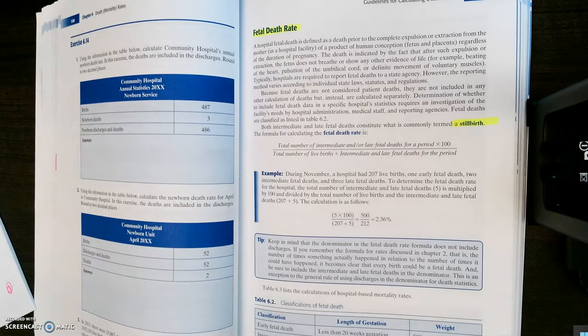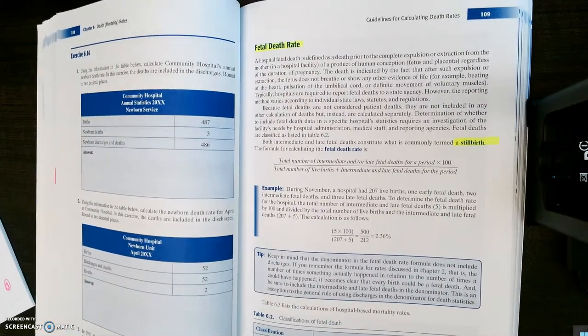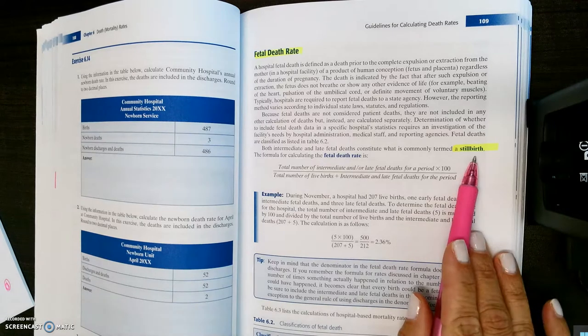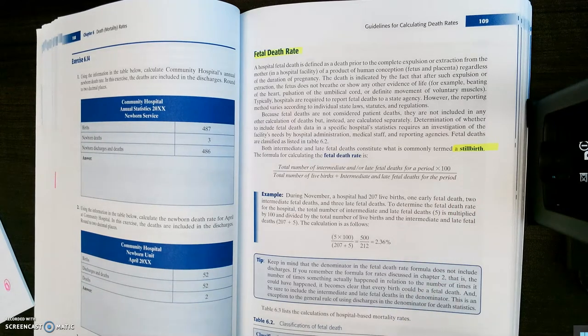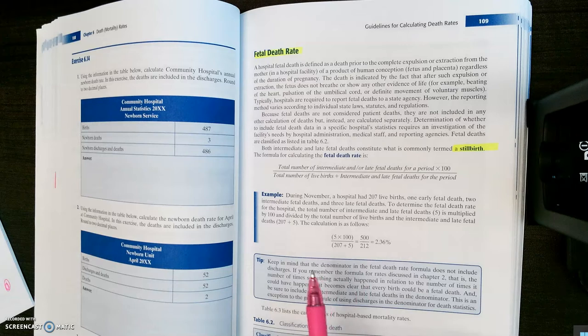Guys, we're going to pick back up with fetal death rate. So fetal death rate is on page 109 in your chapter. And we've already talked about fetal death in the prior chapters. A fetal death, remember, we've been terming it, as lay people do, as a stillbirth. I've referred to it as a newborn DOA. This chapter expands on what exactly classifies a fetal death.